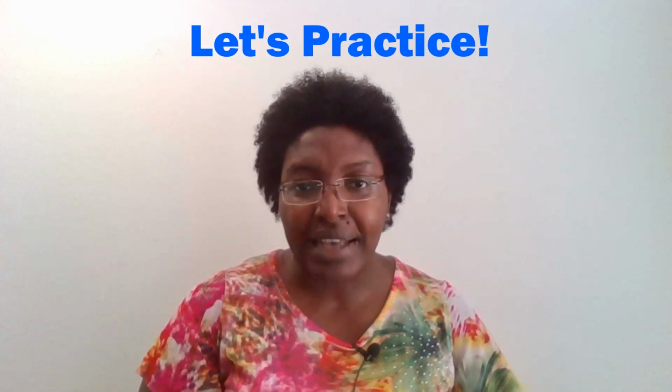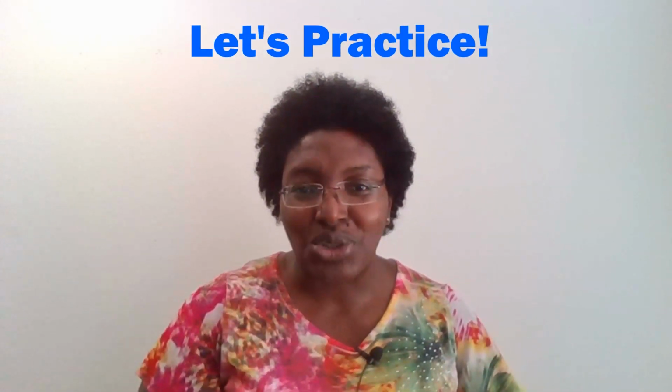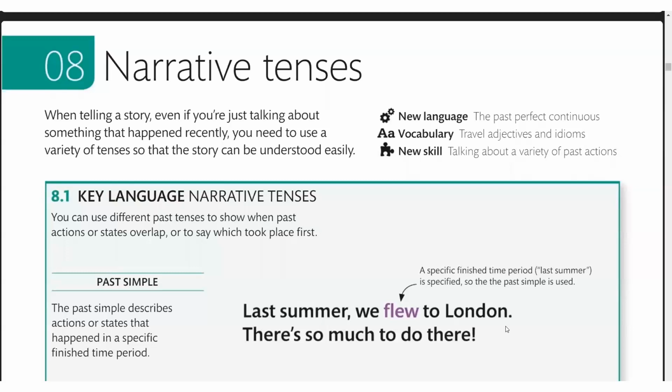So let's look at some reasons why we are not always in the past simple tense when telling a story. Narrative tenses. So let's take a look at what we really mean when telling a story, even if you're just talking about something that happened recently. You need to use a variety of tenses so that the story can be understood easily.